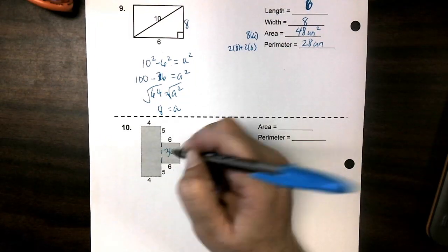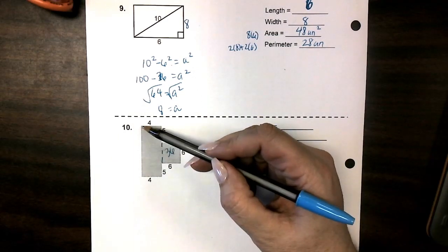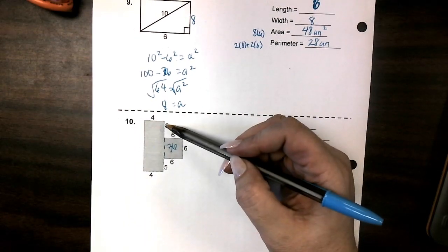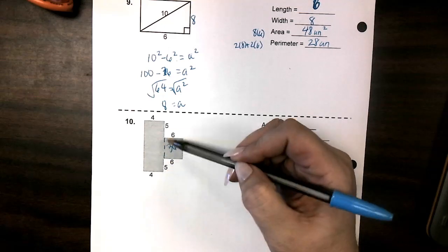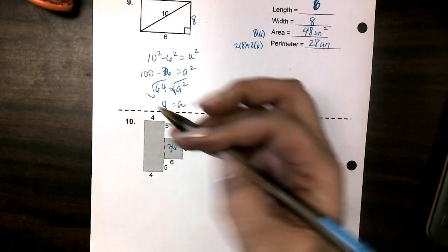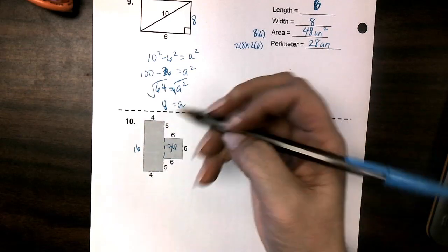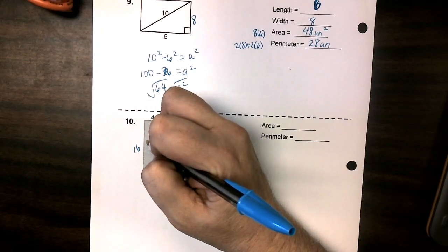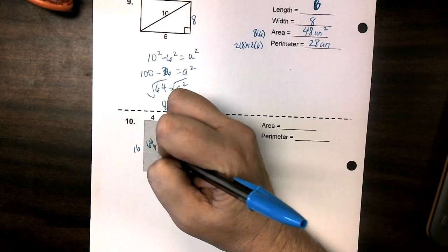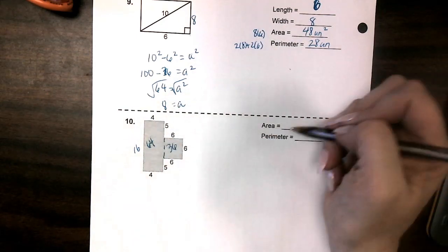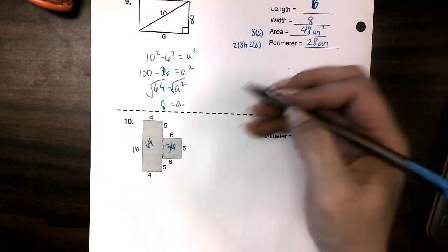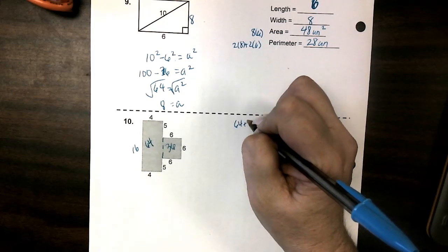36. And then I've got to find this length quickly. How do I do that? 5 plus 5 plus 6 plus 6. 5 plus 6 plus 5 makes 16. So now this rectangle is 4 by 16. And what's 4 times 16? 64. And so now the combined area is the area of that composite figure. So 64 plus 36 is 100.